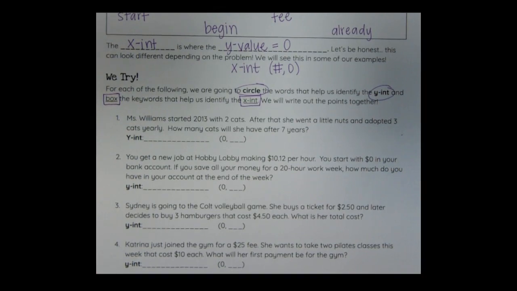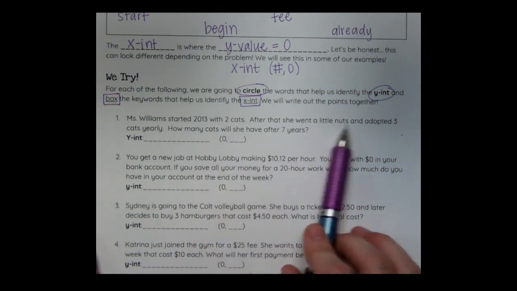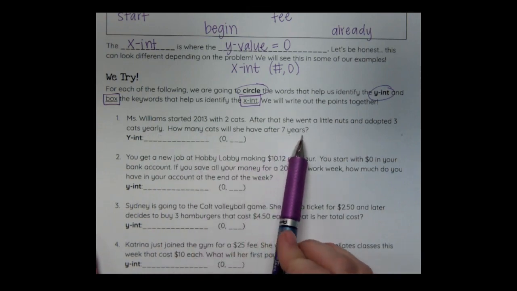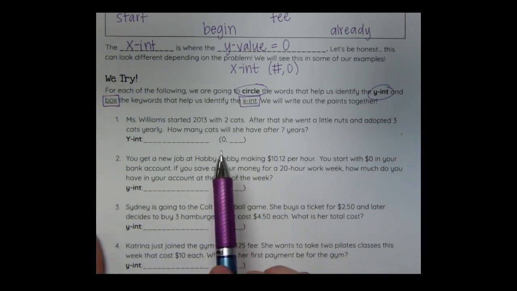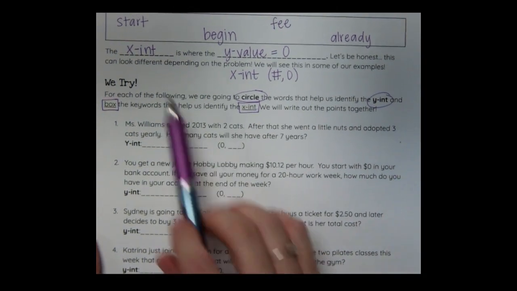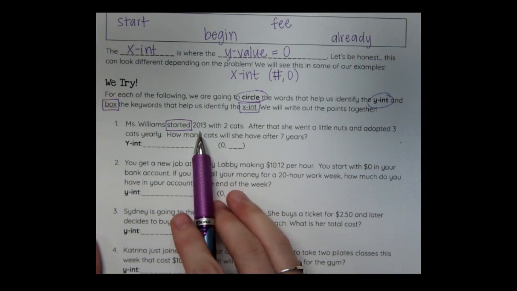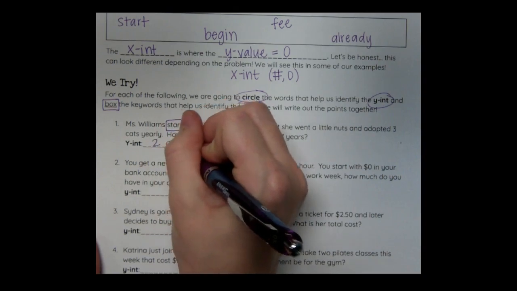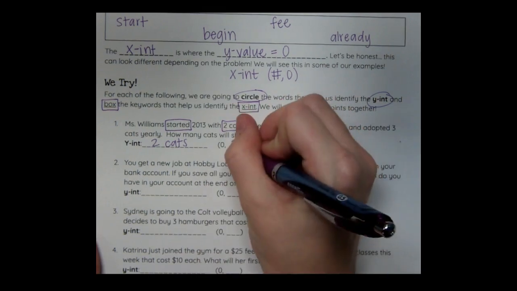So, for number 1, Miss Williams started 2013 with 2 cats. After that, she went a little nuts and adopted 3 cats yearly. How many cats will she have after 7 years? Okay, we are not solving this problem. All we're going to do is identify the y-intercept. What word do you see that could help us find the y-intercept? If we look up here, we know one of our words is start. So she started 2013, the year 2013, with 2 cats. That's our y-intercept. That's it, y'all. 2 cats. So our point is 0, comma, 2.